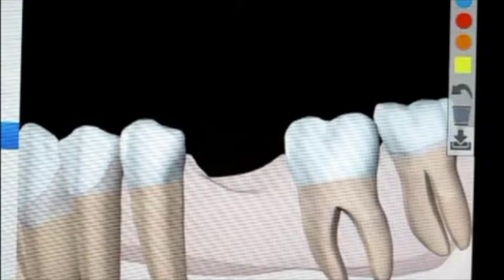Hi, this is Dr. Saqib Mohajer, and I'm going to be just going over a couple different types of implants and what we offer at the practice. I'm just using a little software here to show you a little bit more graphically what I can show rather than just kind of explaining it.